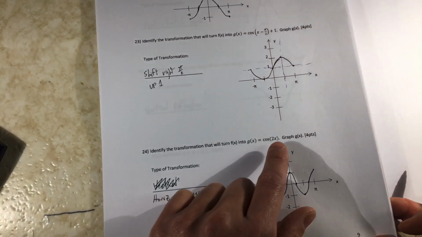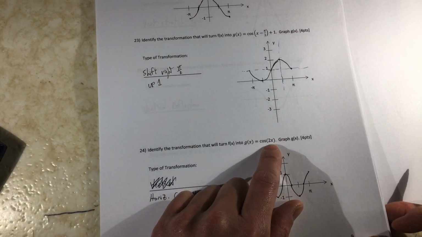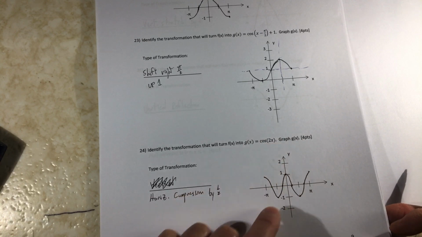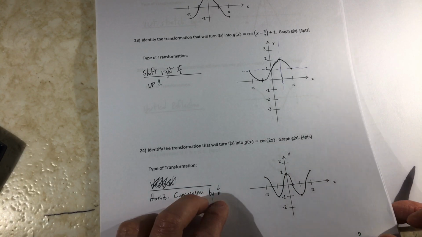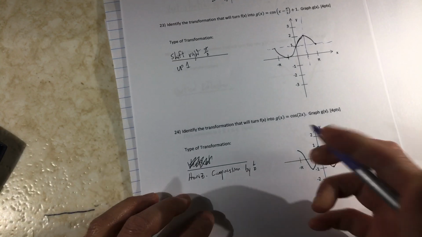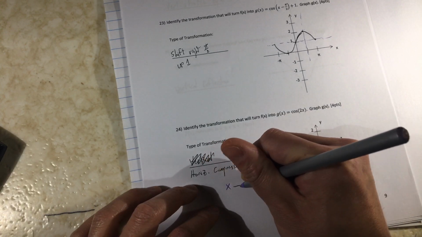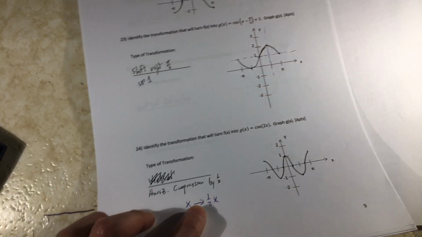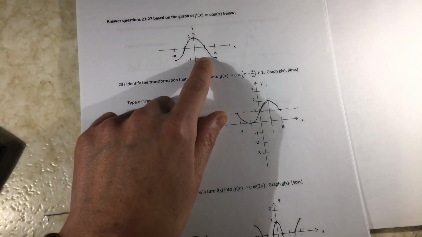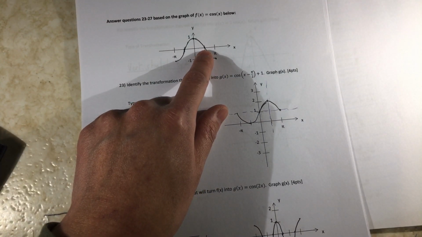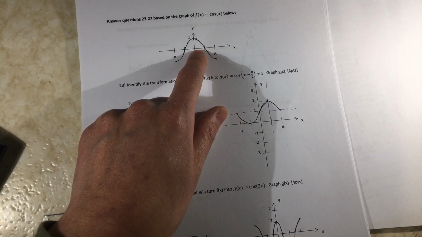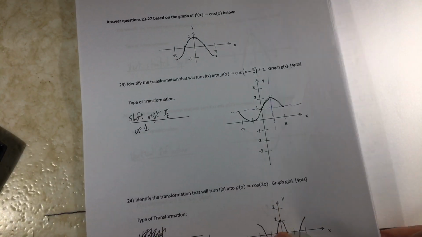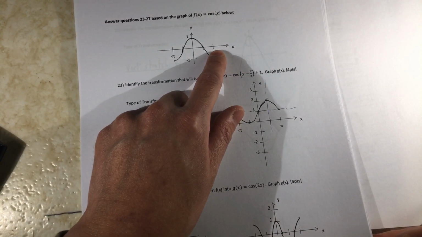All right, here we have cosine of 2x. So when you see the 2x in the function, that's going to be a horizontal compression by half. So basically what happens is that all the x values get divided by 2. So what that does is, here this point is pi over 2, so that point becomes pi over 4. So that point moves in halfway. This point is pi, so that moves into pi over 2.